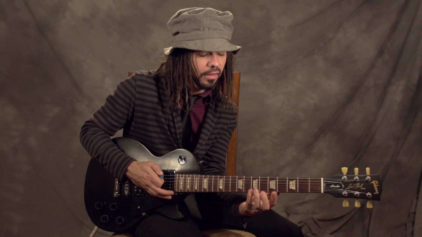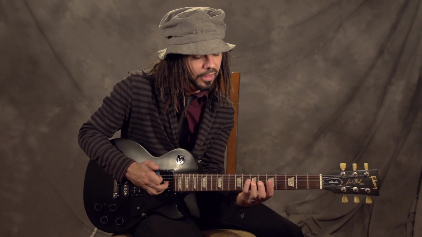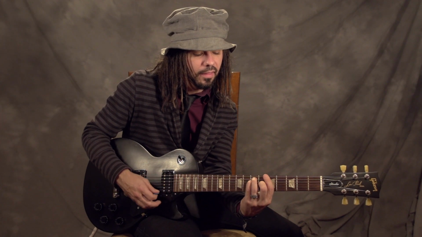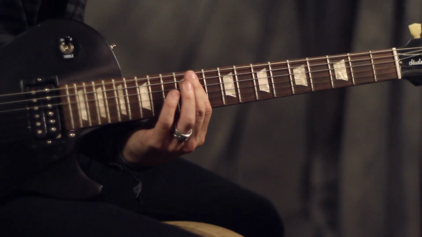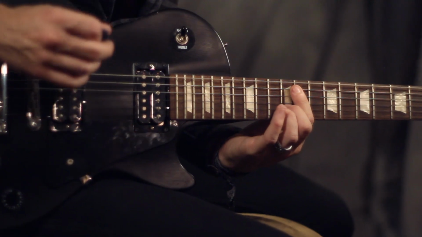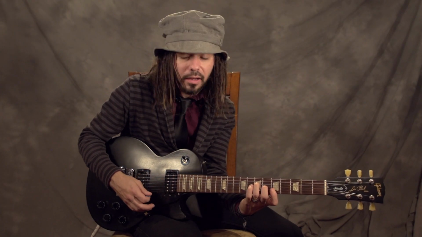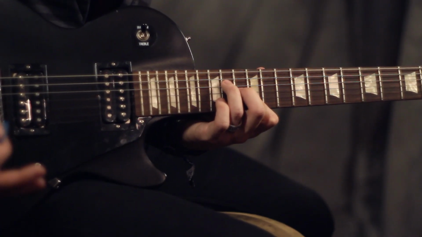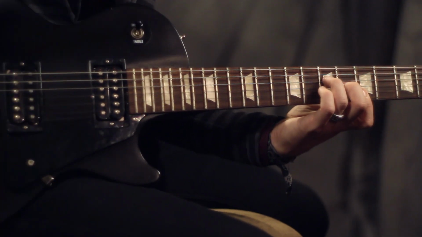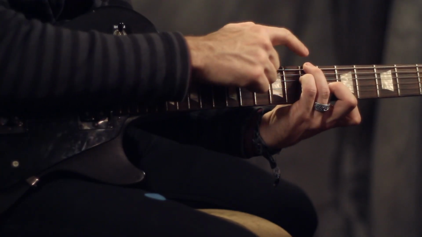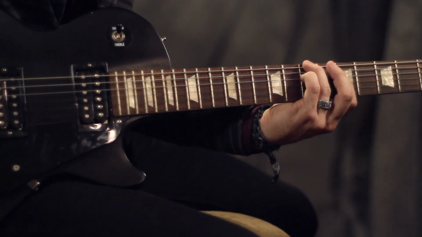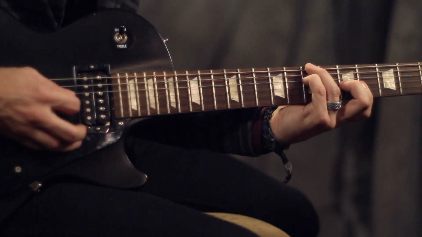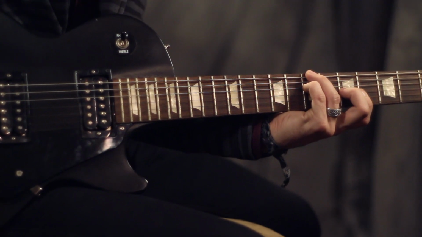Like, for instance, now is where I'm going to start to show you how to really apply this stuff. Let's say that the key of the song is E, all right? So this is our key, E. We've got 4 is A, 5 is B, and 1 is E. So A is 4. We're going to put 5 in the bass. So 4 over 5, then 4 minor over 5, 4 minor major 7, add sharp 11 over 5.